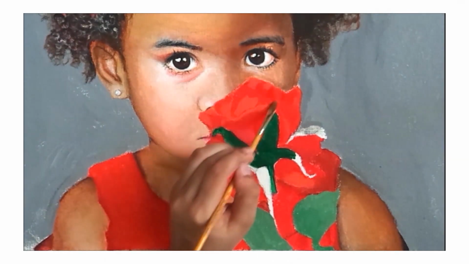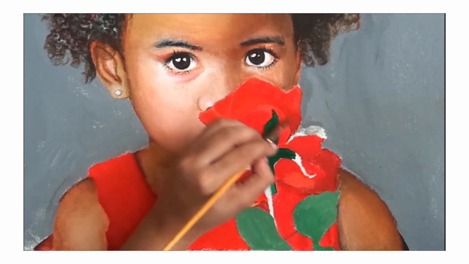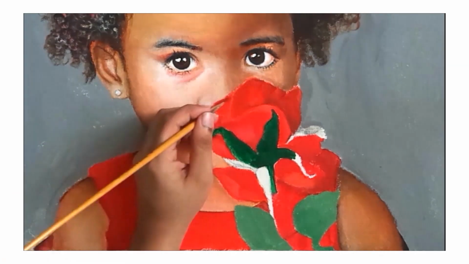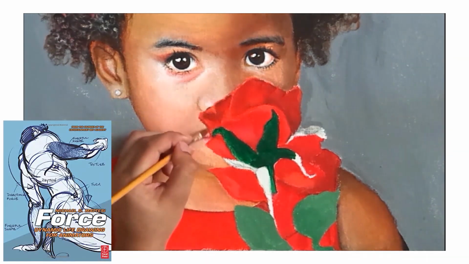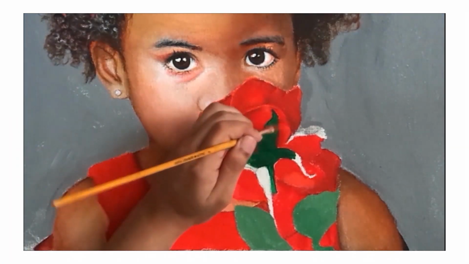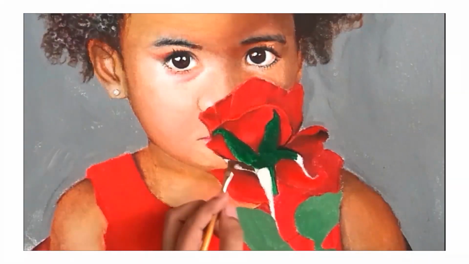If you're not sure where to start, I highly recommend this book by George Bridgman called Constructive Anatomy, as well as any of the Force books by Michael Mattesi. They teach you anatomy in a more practical sense and have definitely expedited my learning.